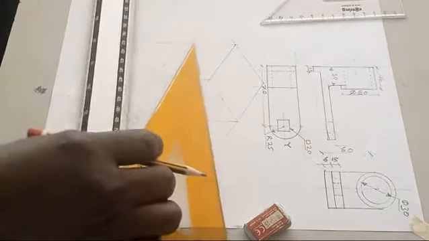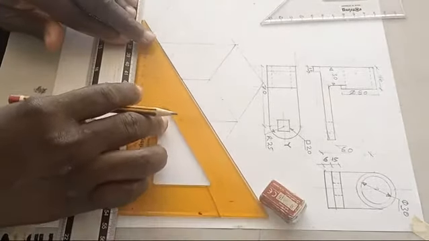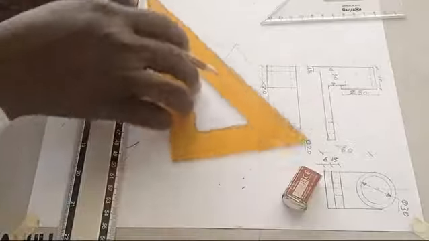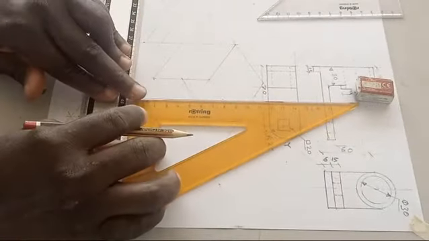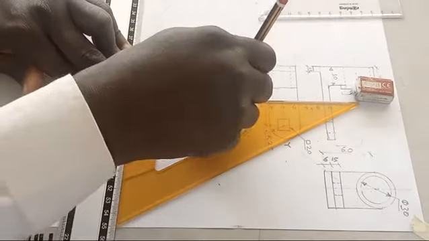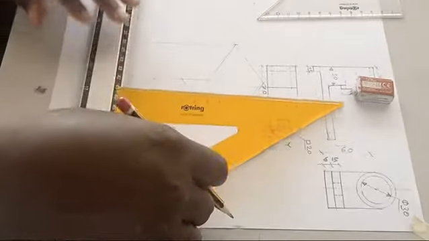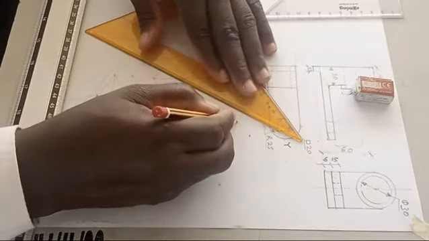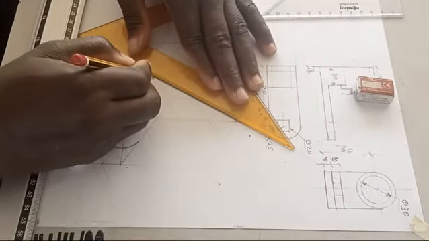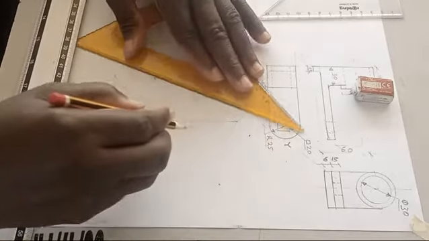With this, we can now draw the line. We already have our box there, that's why it is easy to do this. Now for the big circle, you join the longer diagonal and use your shorter diagonal.